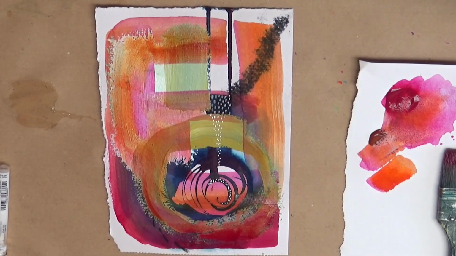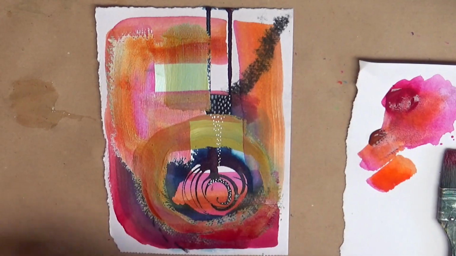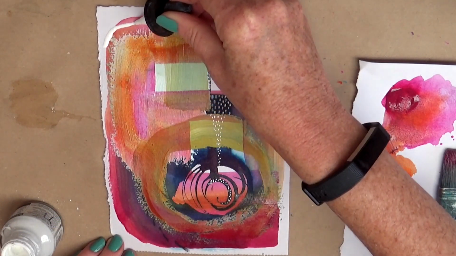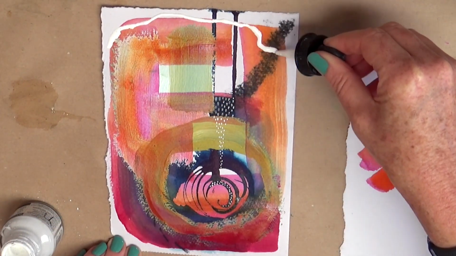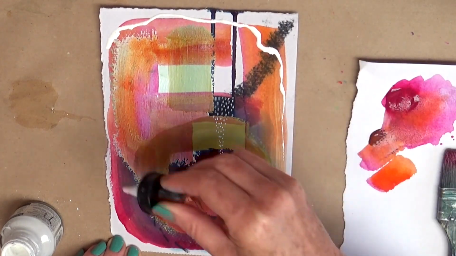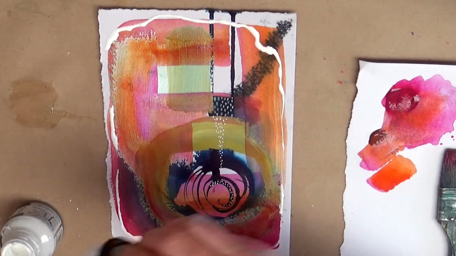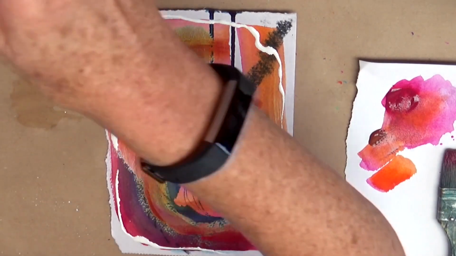And one of the tools, well, not really a tool, but one of the things I love to use to do this is just to use a little bit of the white ink and just come around with an irregular border, knocking that corner back a little bit and just strengthening the white around the edges at the same time.